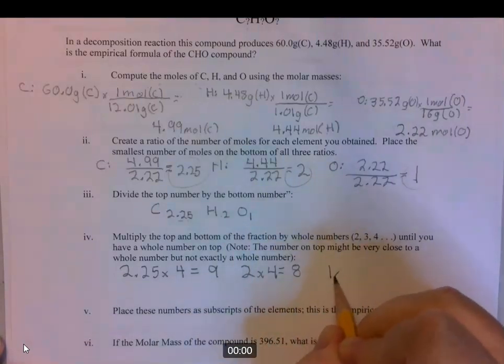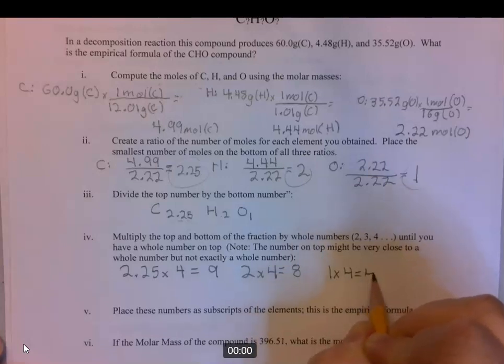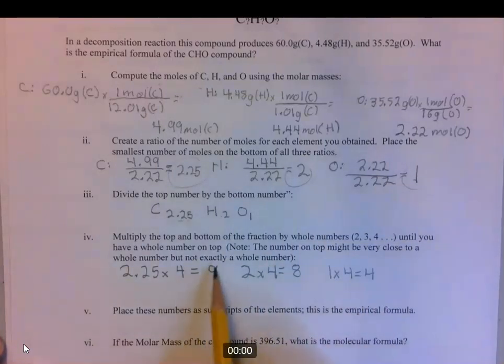And 1 times 4 equals 4, and that's for oxygen. So those are going to be your subscripts because those are whole numbers. So therefore we're going to have C9H8O4. And that's the empirical formula right there.